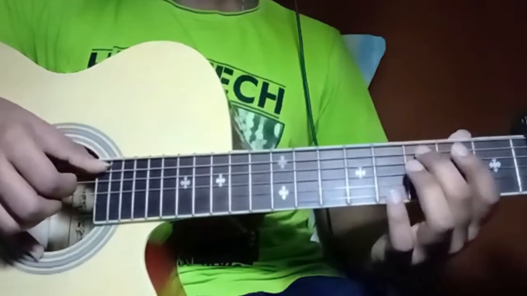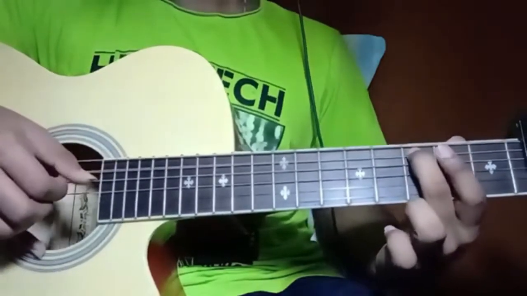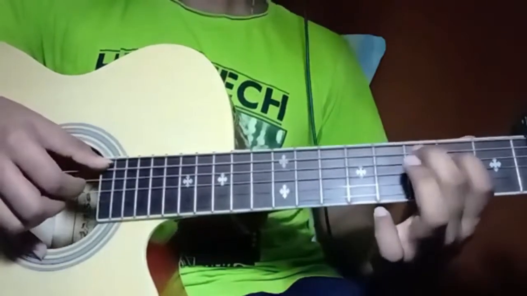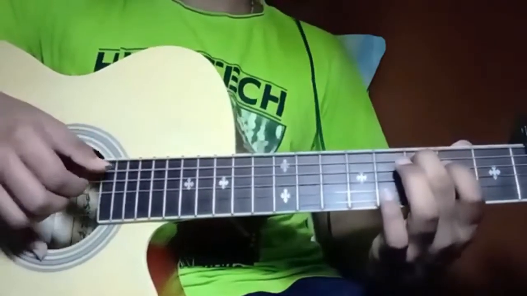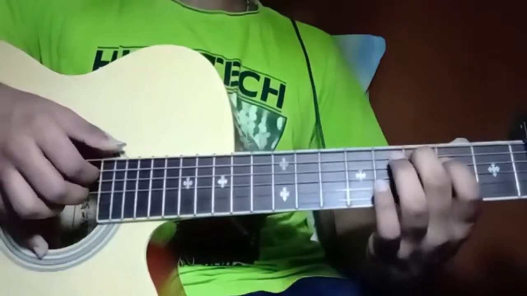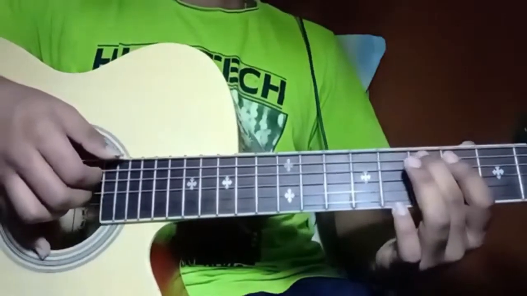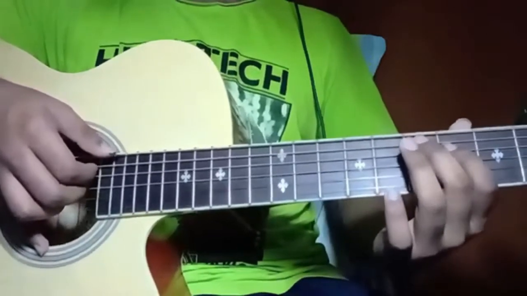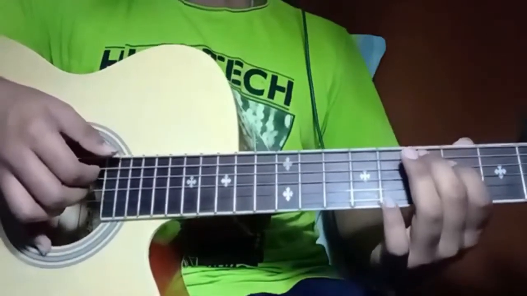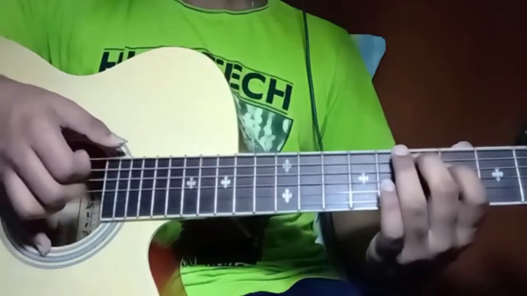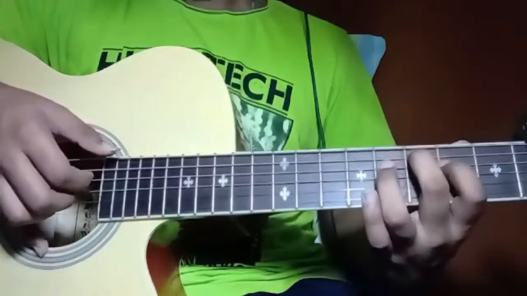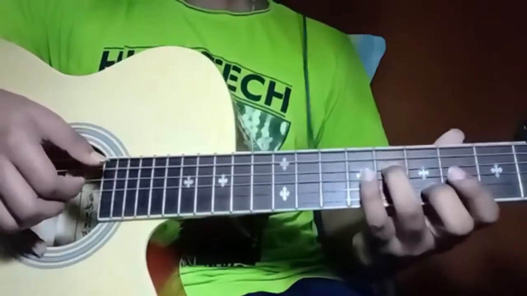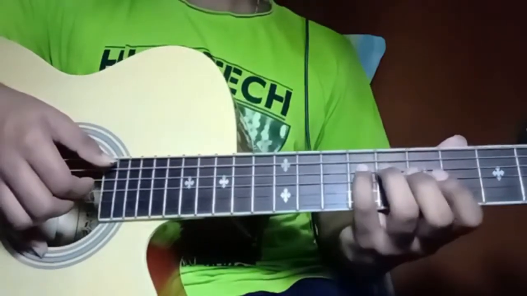Then you pick third fret of the fifth string, second fret of the third string. Then you pick the second fret of the fifth string and the third fret of the fifth string and second fret of the fourth string together simultaneously. Then fourth fret of the fourth string, then fifth fret of the fourth string.